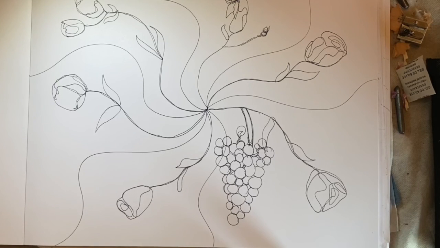I will probably be doing more than one as well because I really like the way that this style is going so far. And I know once I incorporate shading and other different elements that I want to personally add into this, it'll look even better.